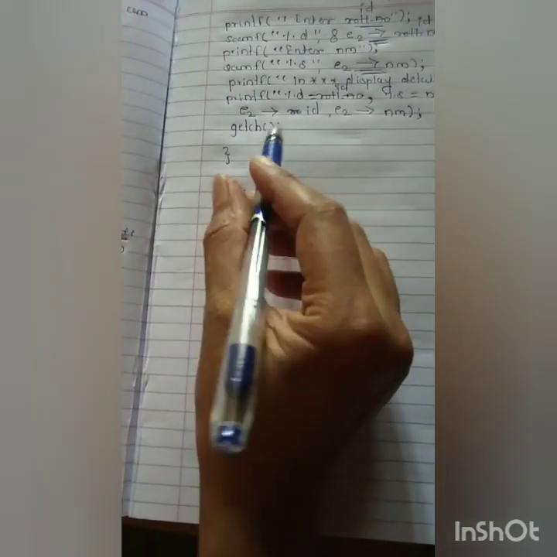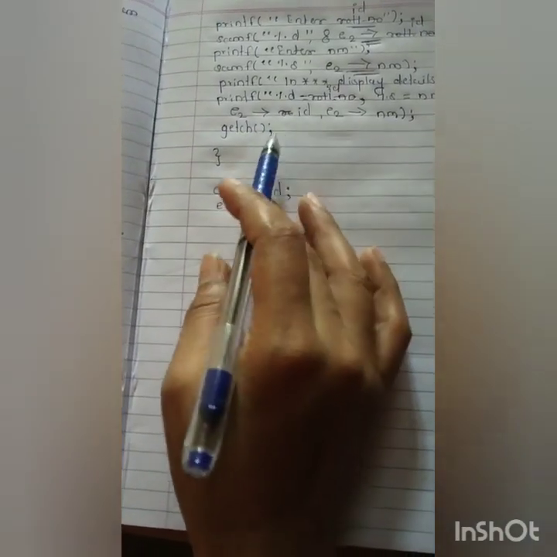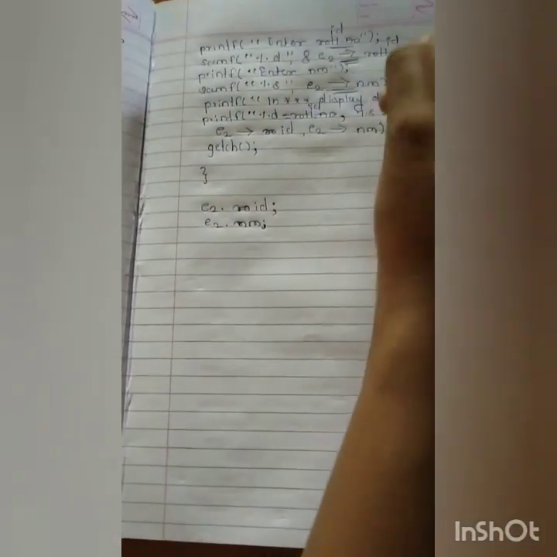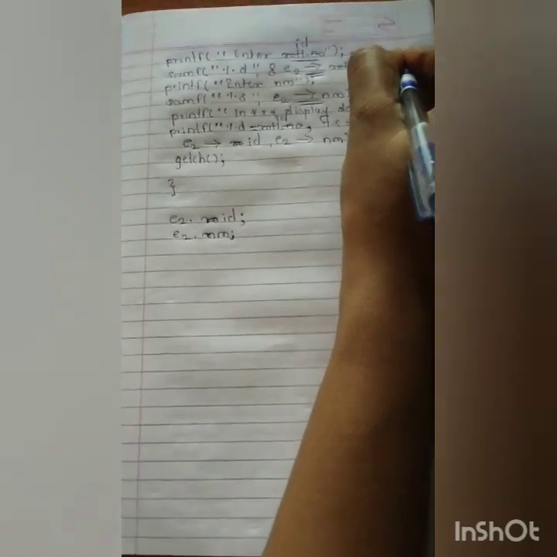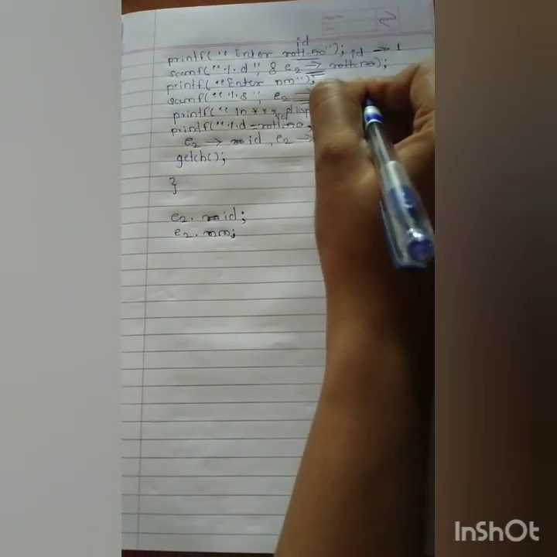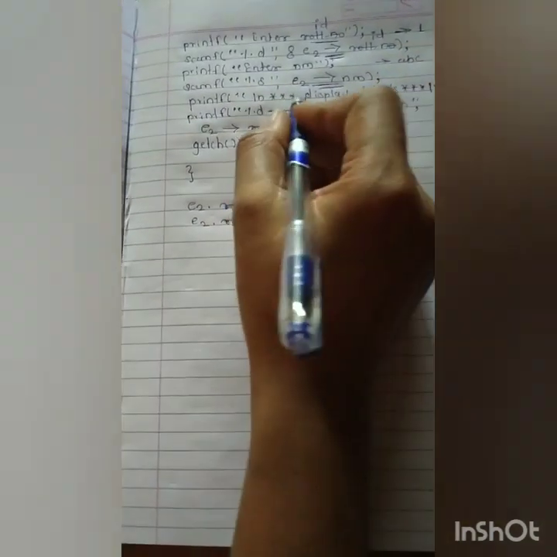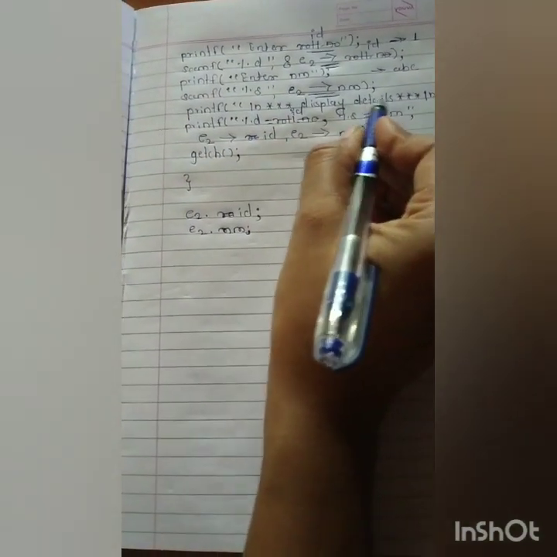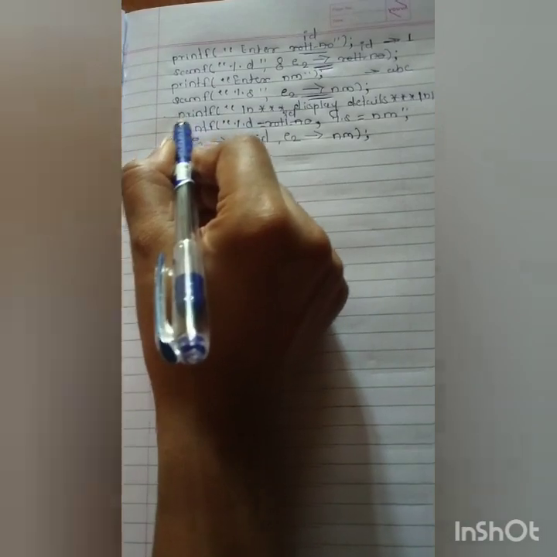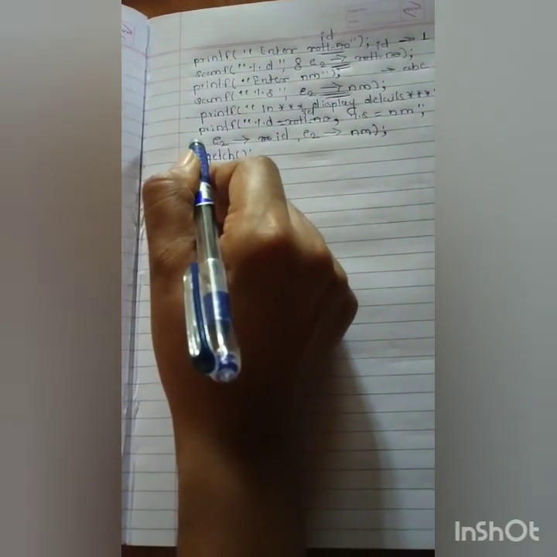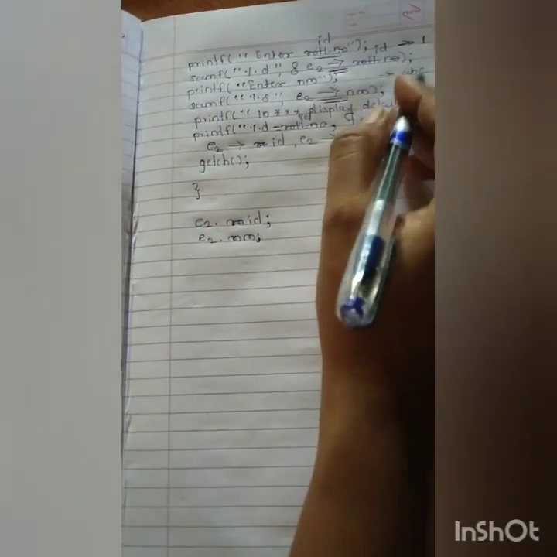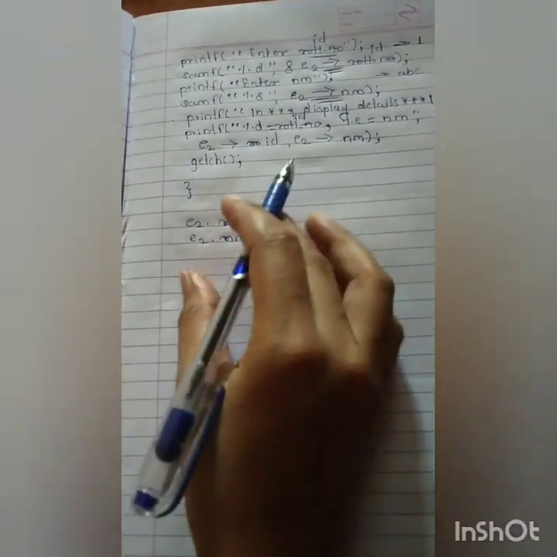Okay, what is the output of this program? Here enter a roll number or enter an ID. Suppose you enter ID 1 and enter a name. Here you can enter a name, suppose ABC. After that display the details. This message is printed, and after that 1 and ABC are printed on the screen. Thank you.